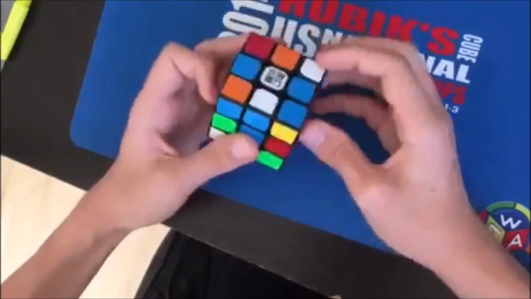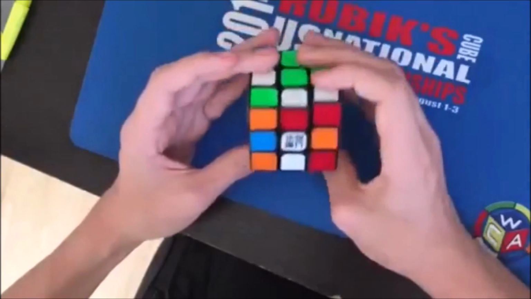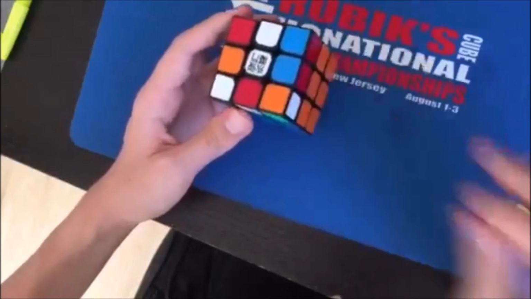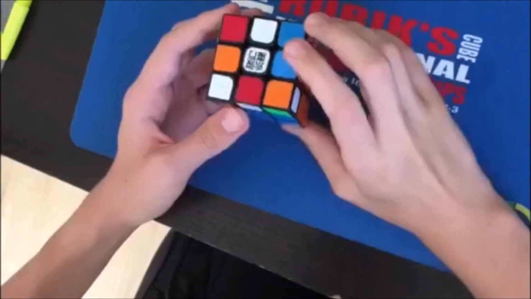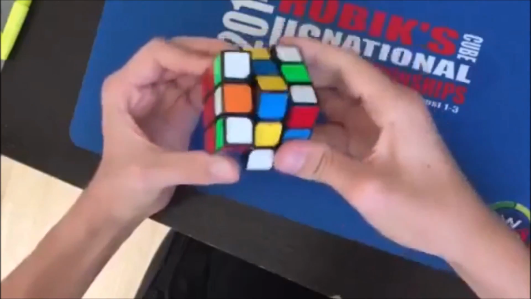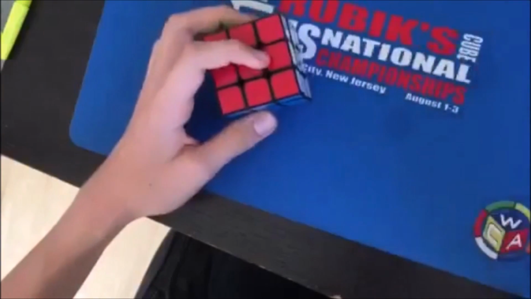So do L, D prime, U prime, R prime, F2, U prime, F2, B. Then I have these two easily put in there. Then I'm just gonna solve that. This is really nice because I can force an LL skip like that. Done.